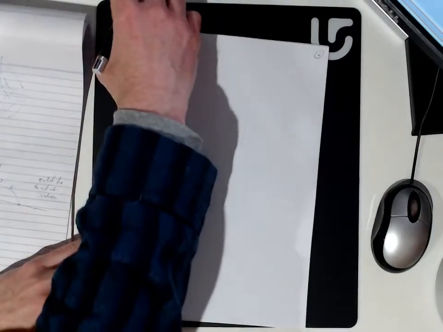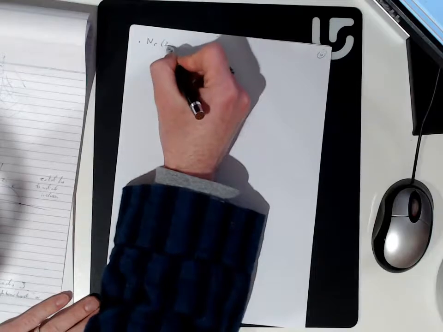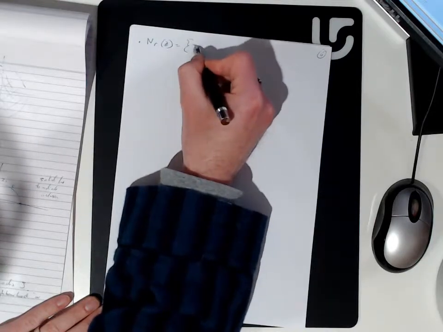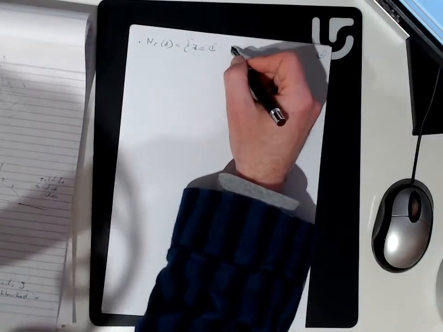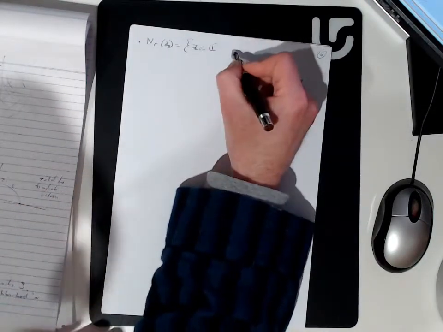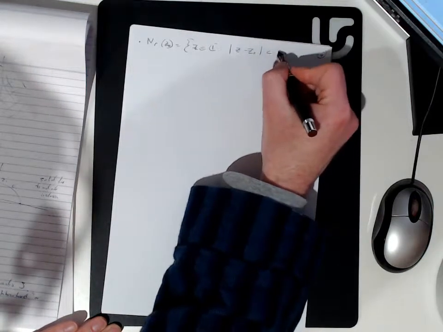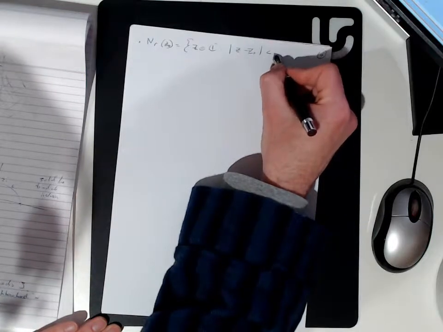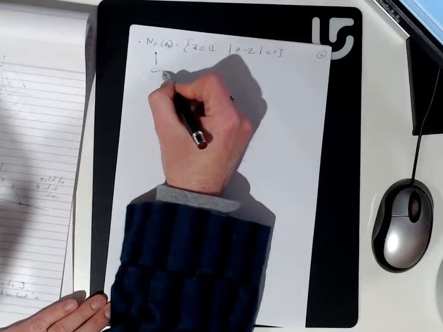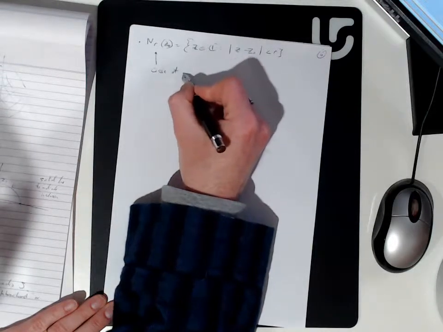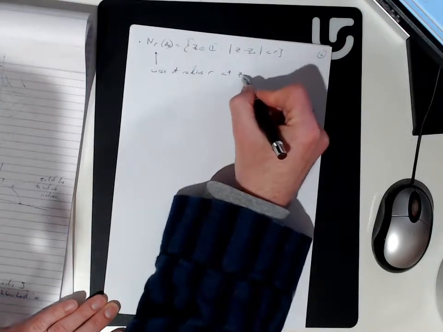This is a very important example, so important that it has its own notation. N_r(z0). For complex numbers z, with z minus z0 strictly less than r. So this is a circle of radius r at z0.